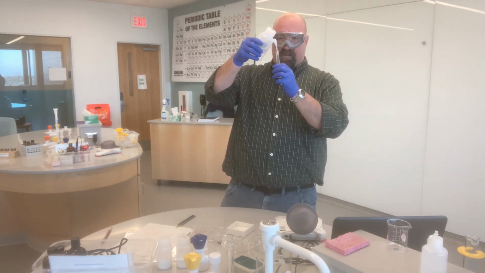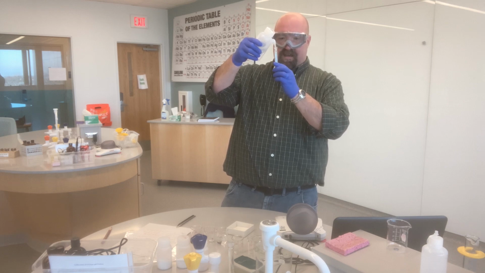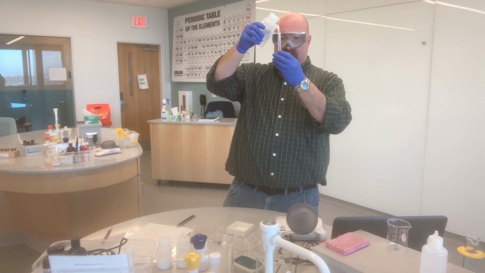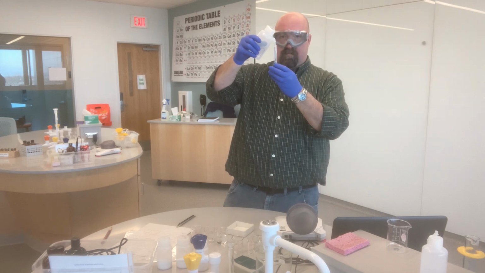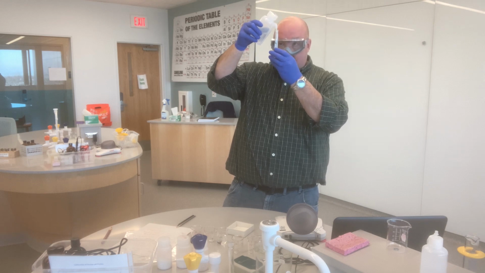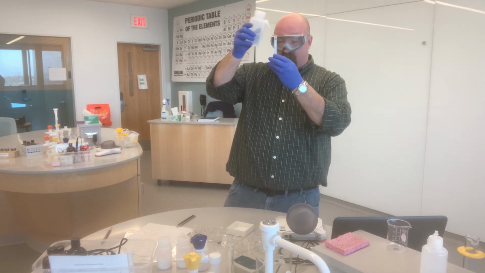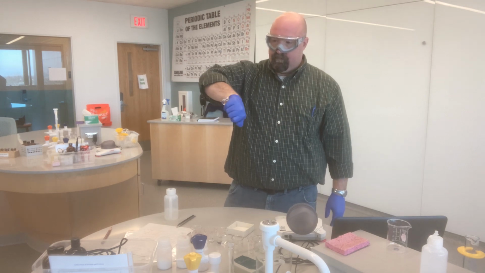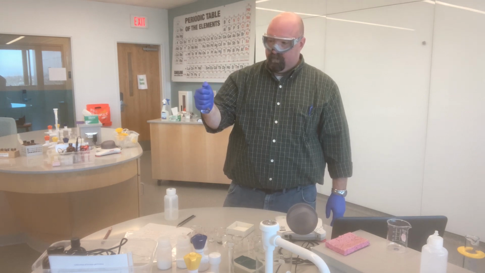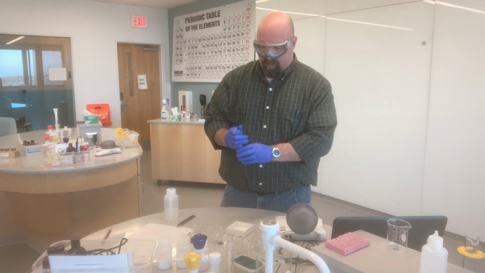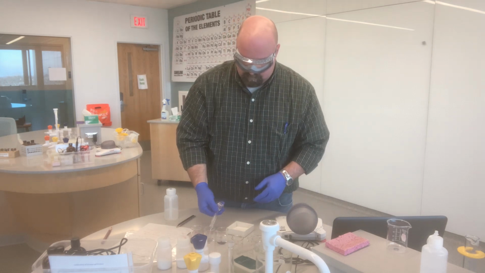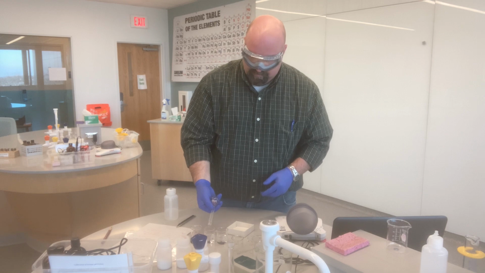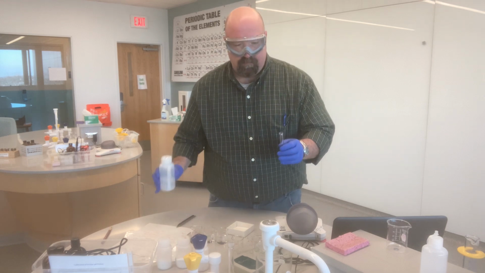Quite a bit of material on the sides on this one, so again, I'm just making sure to squirt down the sides of the flask to get all of the solid down into the solution as I mix it up. Fill up to the line. Pour my solution into my previously labeled sodium carbonate beaker.